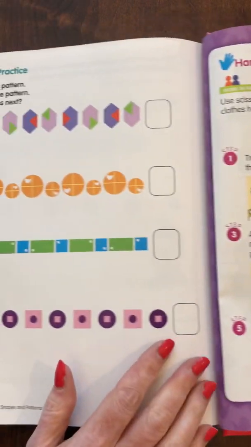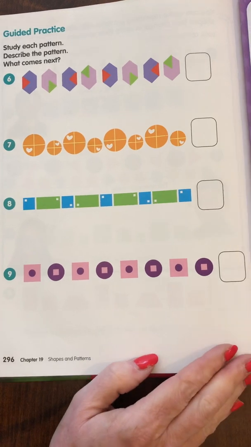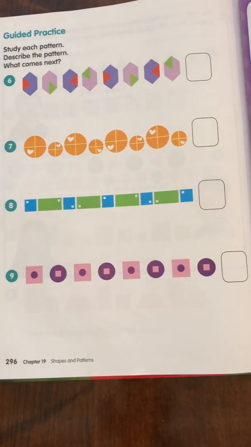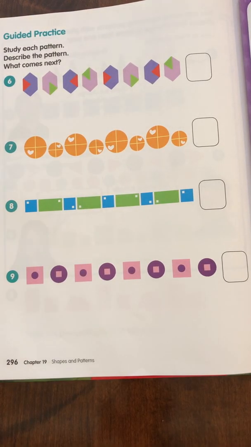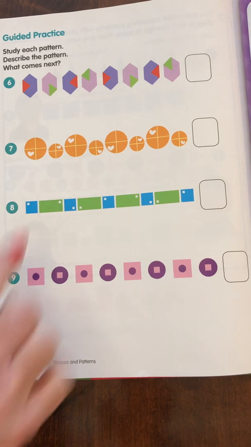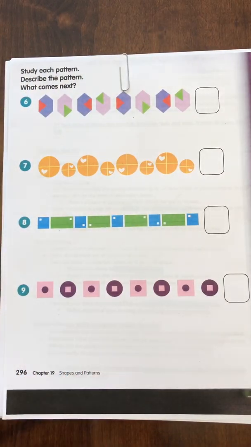Let's turn to page 296. You have another one of these printouts from today that I provided for you. If you can't find it or can't print it out, I will accept that you have a piece of paper again that has numbers 6, 7, 8, and 9 on them, and we will do this page together. Keep that in front of you. I'm going to get one I can write on right here. All right, study the pattern, describe the pattern, and then what comes next.